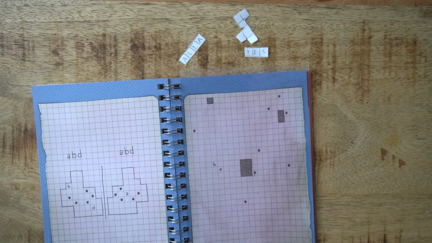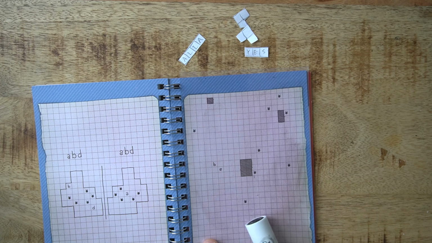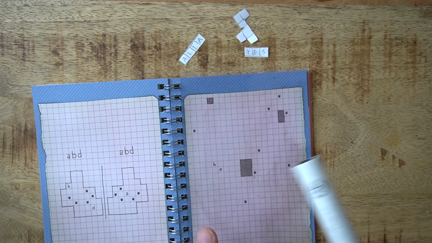Just trying to visualize other shapes. Like, obviously the B's not hitting this. Either the E is or the A is. If there were an A hitting this, what would that mean?